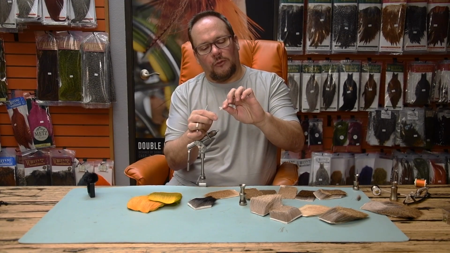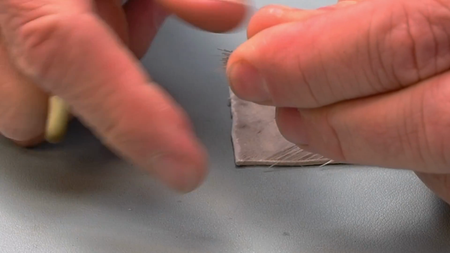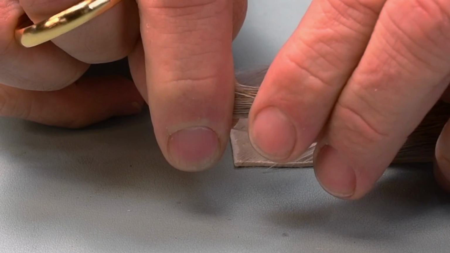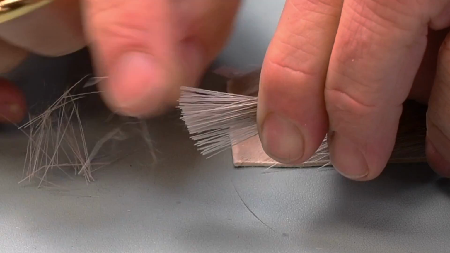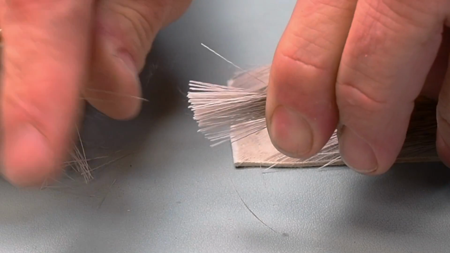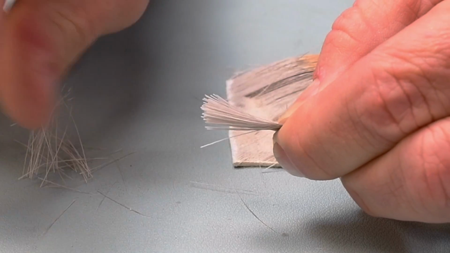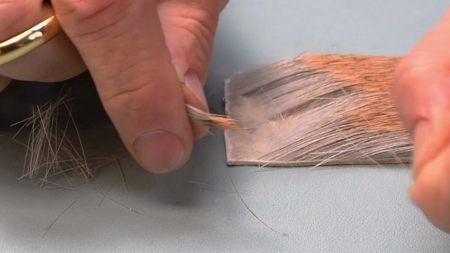Don't hold the hair halfway down and then try to pull the underfur out. Hold it as close to the tips as you can, sort of fan it in your fingers, and then start to stroke that underfur out. You can use a little brush if you need to. I find a little dubbing wax on my fingers doesn't hurt a bit. That helps to pull that underfur out.